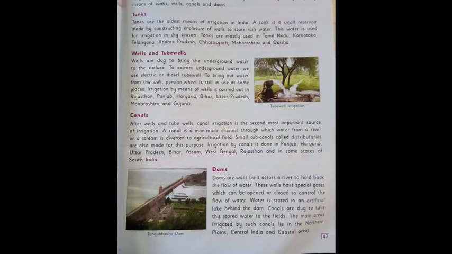Dams are walls made across a river to hold back the flow of water, and these walls have special gates which can be opened or closed to control the flow of water. The water is stored in an artificial lake behind the dam. The main areas irrigated by such canals lie in the northern plains, central India, and coastal areas of our country.